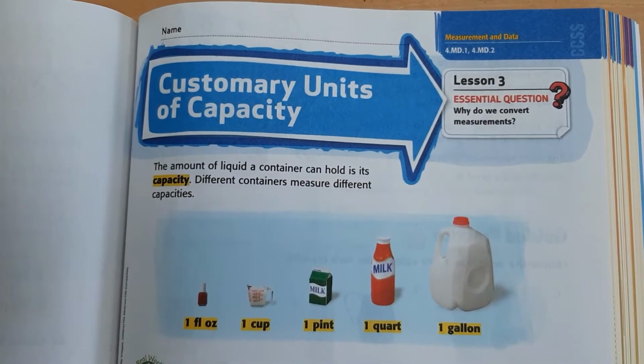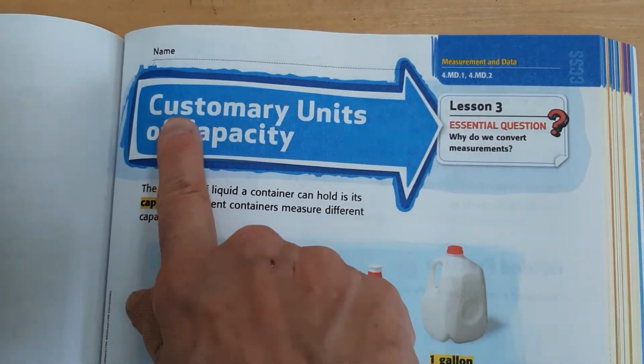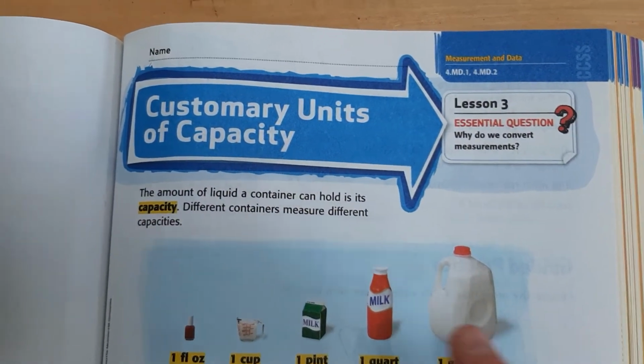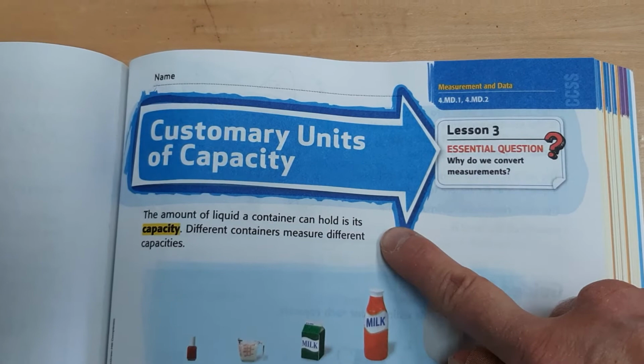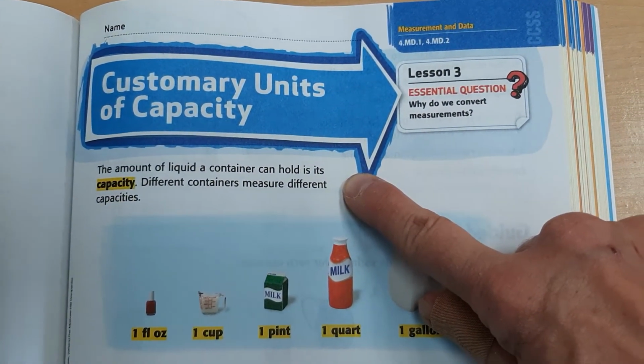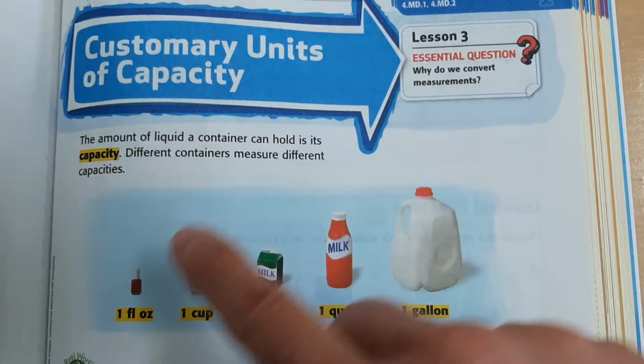Hi, fourth grade. Today for math, we're going to be talking about customary units of capacity. The amount of liquid a container can hold is its capacity, and different containers measure different capacities. Now, you're already familiar with these, but let's review.